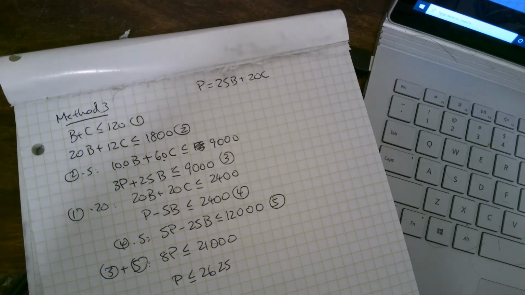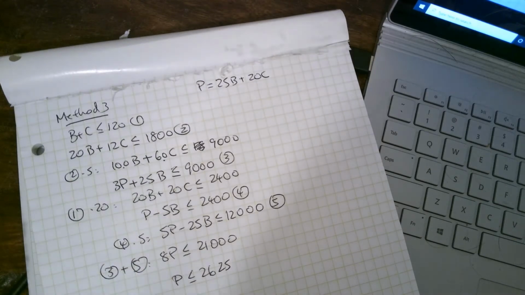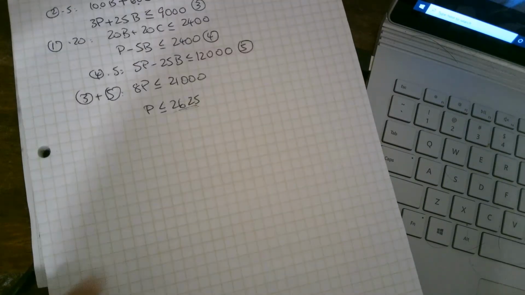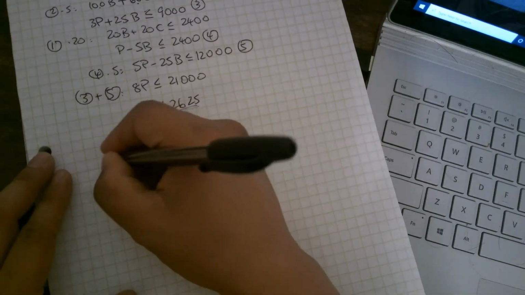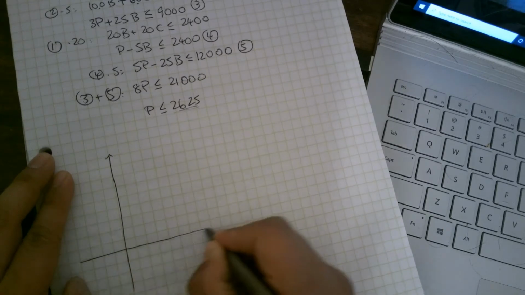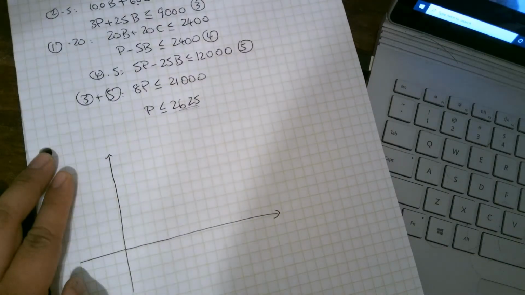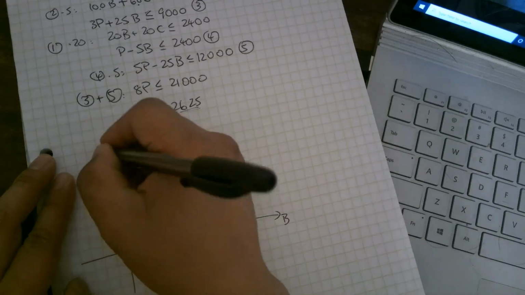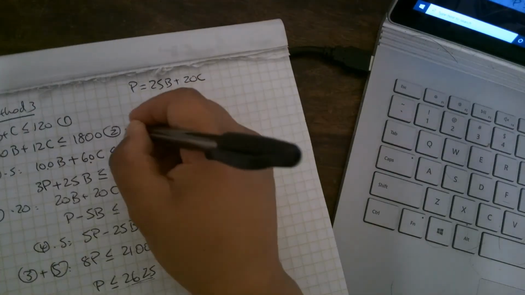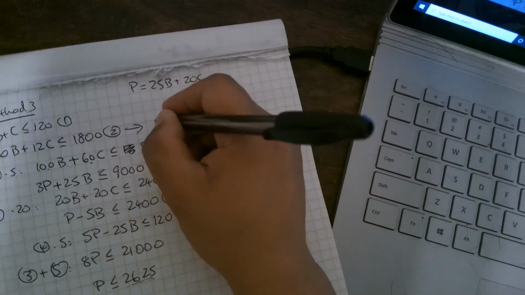Okay, so the thing that was wrong with method 3 when we presented it by itself is that we weren't able to achieve this bound. We now are. This still seems a little bit ad hoc. So let's look at this graphically. We'll put the beer axis on the x-axis, and the champagne axis is the y-axis. And now we need to graph these, and this one is a little bit easier to graph.